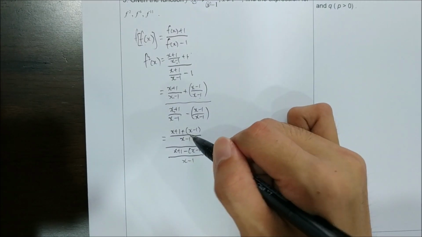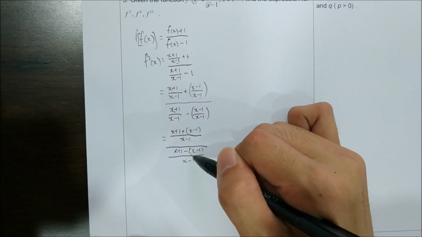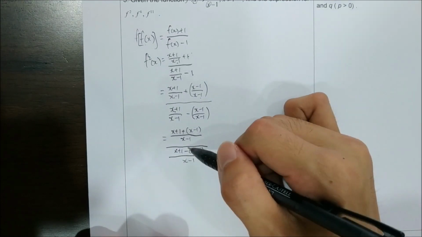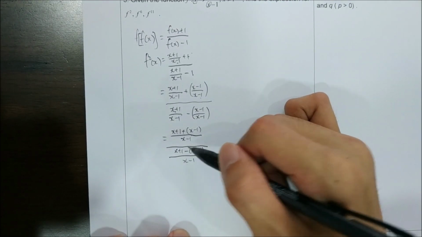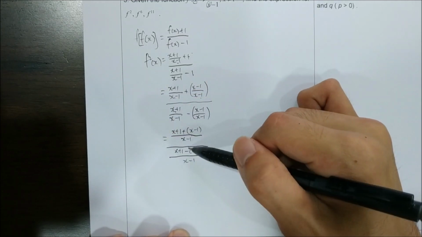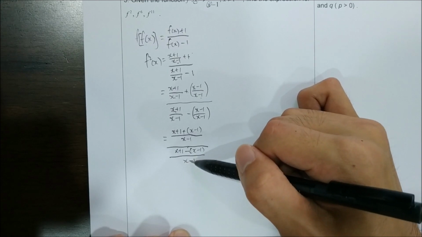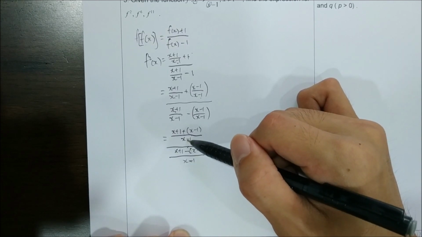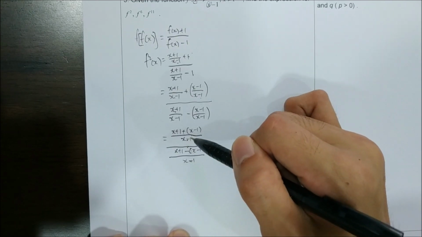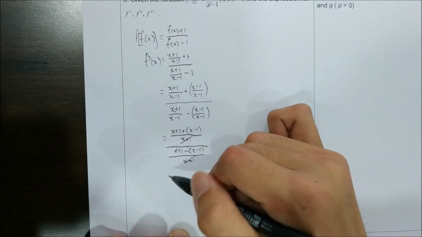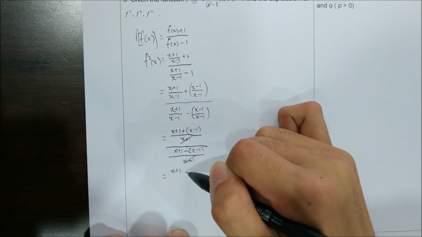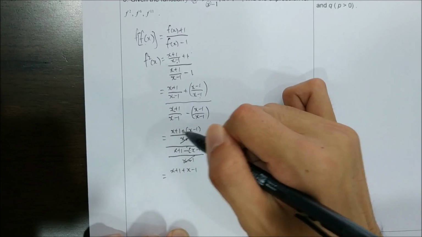So when there's a fraction divide another fraction, when we change the division into multiplication, it actually becomes we switch the position of these two. So then this actually can be cancelled off with this x minus 1. So we just cancel it. You get x plus 1 plus x minus 1 from here.